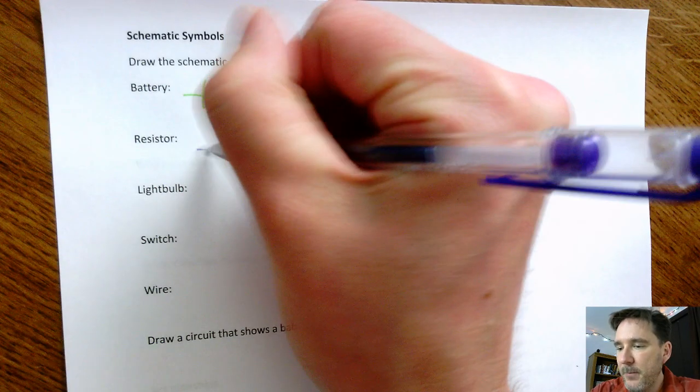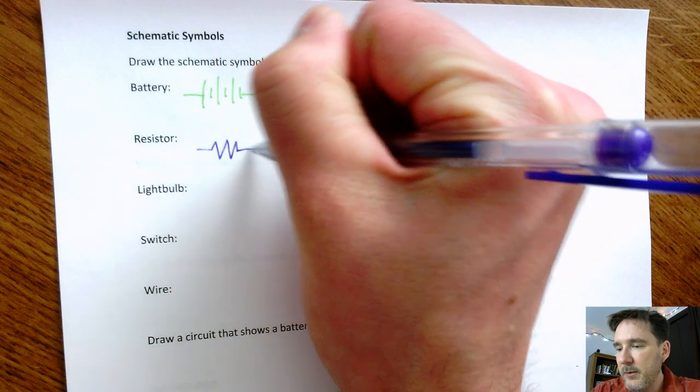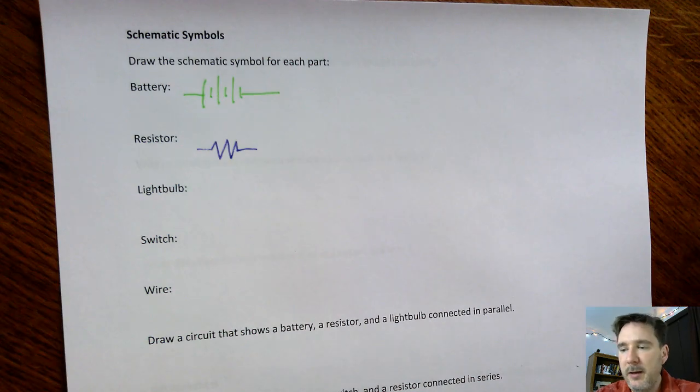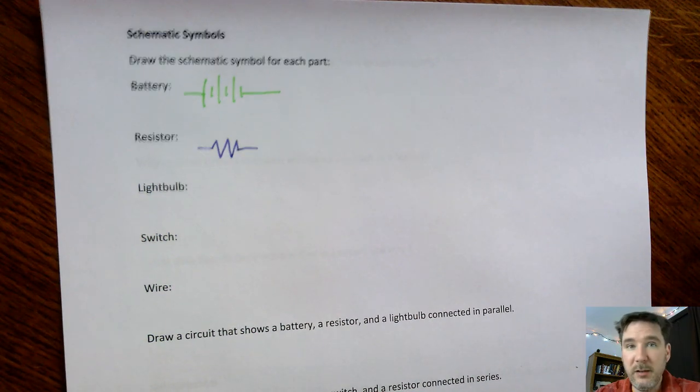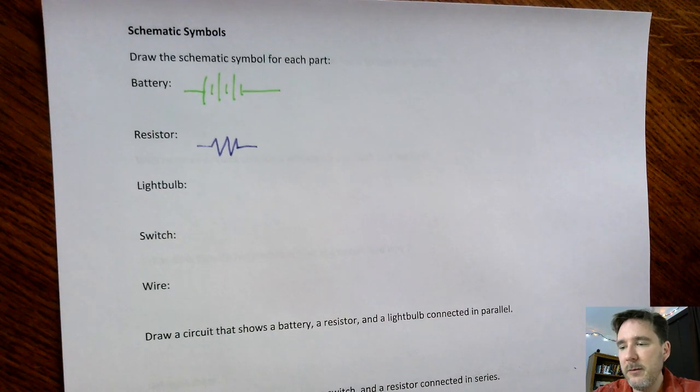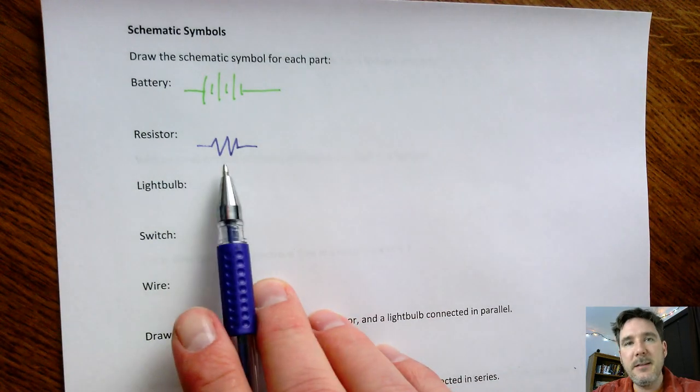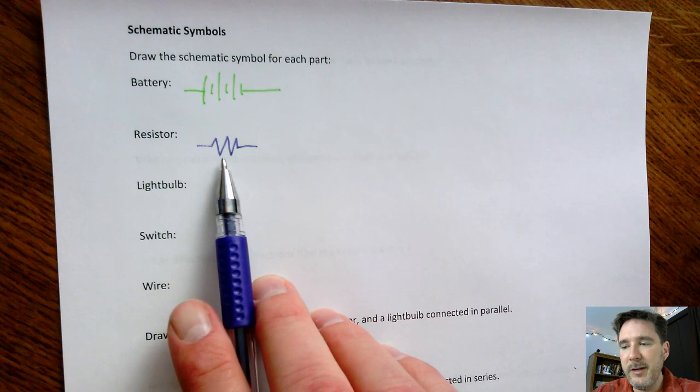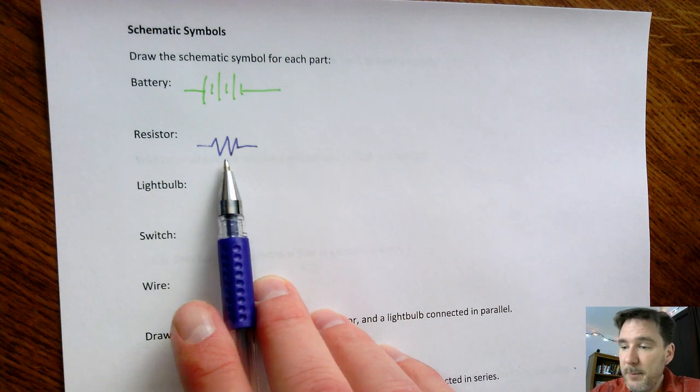All right, a resistor. And this goes vertically as well as horizontally, so I could turn it on its side if I want to. But I do try to be neat here, and I'm rushing a little bit, I'll be honest with you, so it didn't turn out very well. I don't really care how many peaks and valleys you have here. You could do 3 and 2 like I did. You could do whatever. Don't get too carried away. Don't go too crazy with it.